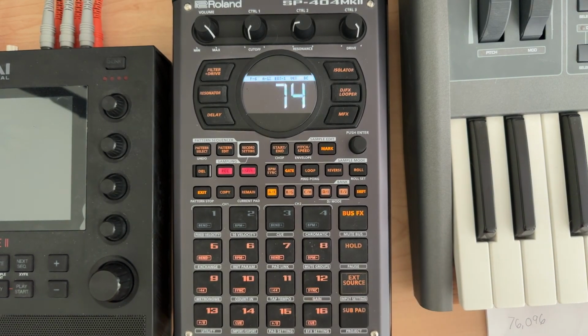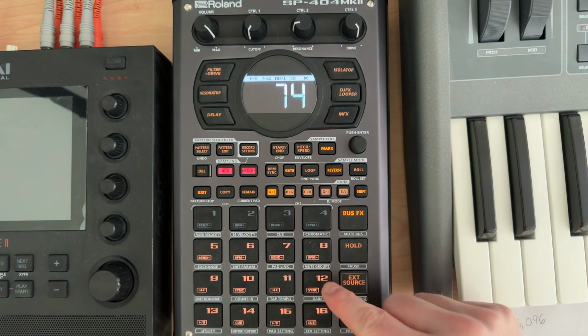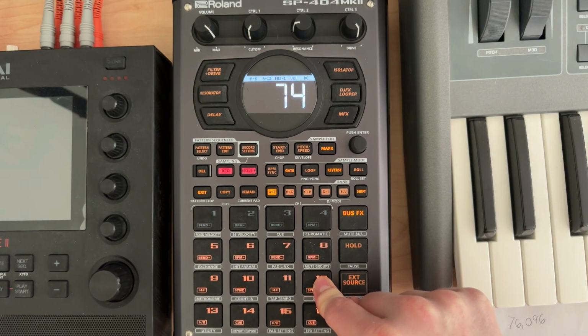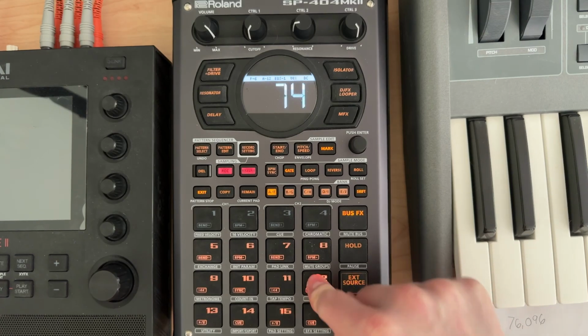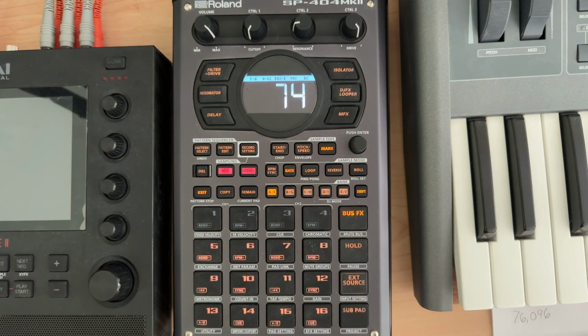I'm going to crash right here. And let's say we want to reverse it. You can hear it takes a little bit of time to kind of build up. That's because there's a lot of silence on this sample. You could go trim it out and clean up the sample, but let's start with just this default sample. This is what I would do.